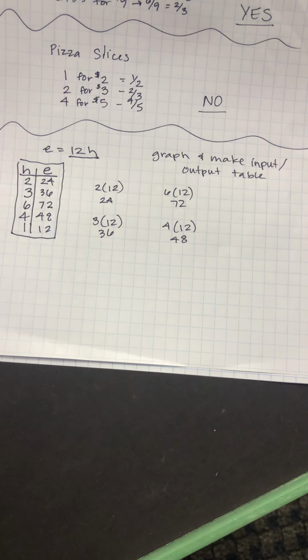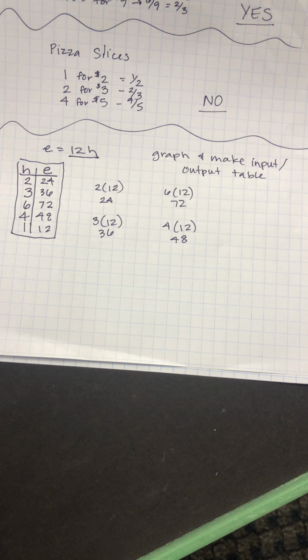Sometimes, in some situations, you may have to pick the numbers. So it's important that you understand the question so that you pick good numbers. That was the only hard thing about the input-output table, is picking the numbers, what makes sense. Now we need to graph them.